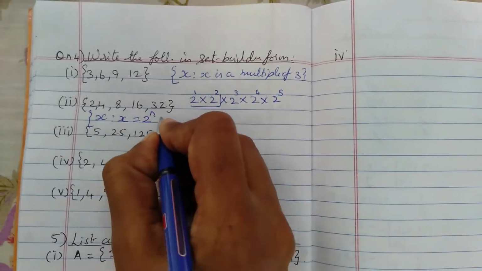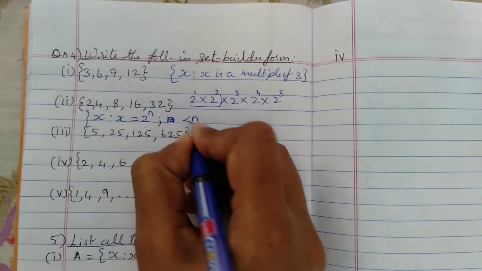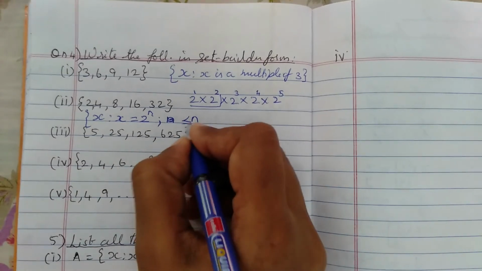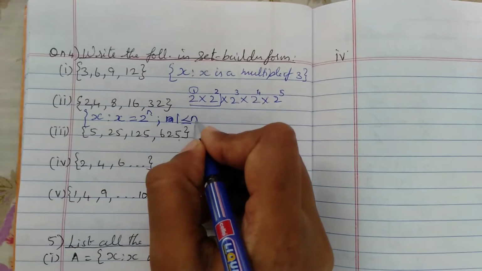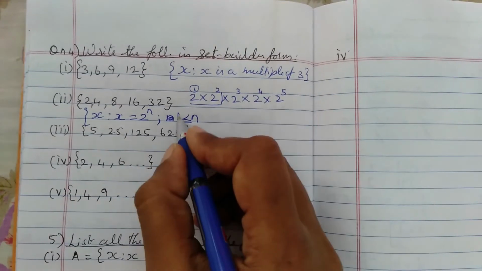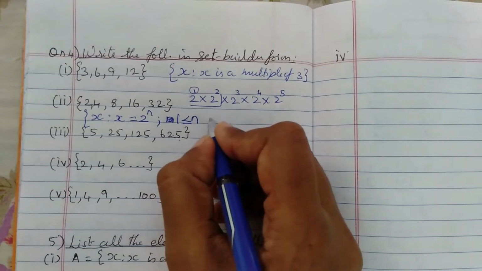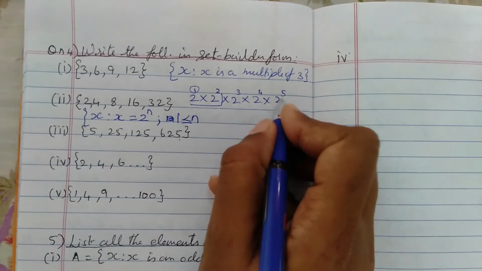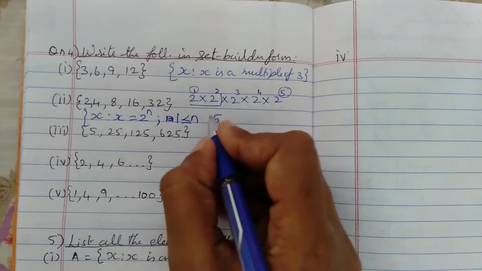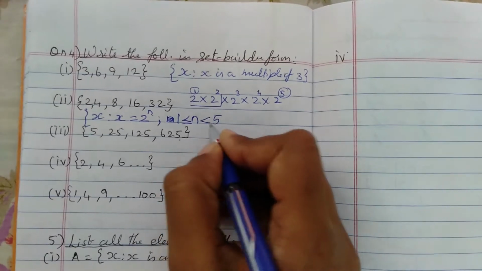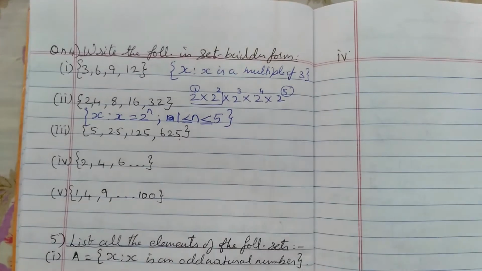You also have to mention what n is. You are including the first exponent, so you write 1 is less than or equal to n, and then your last exponent is 5. Since you are including your last exponent, you write less than or equal to 5. Then close the braces.